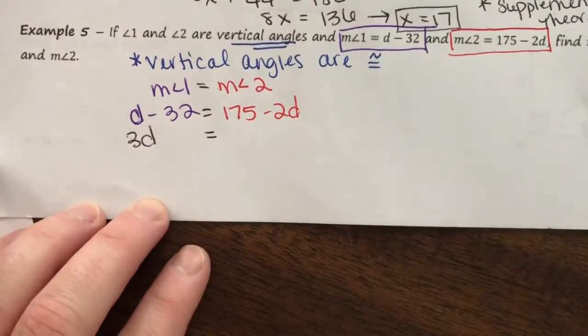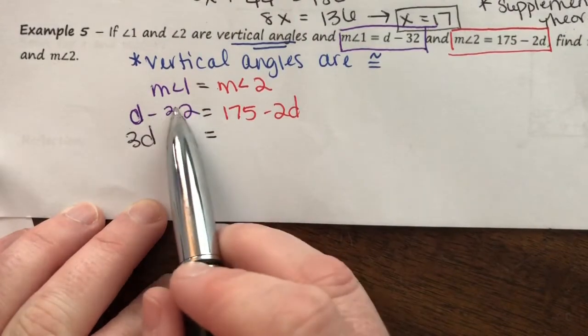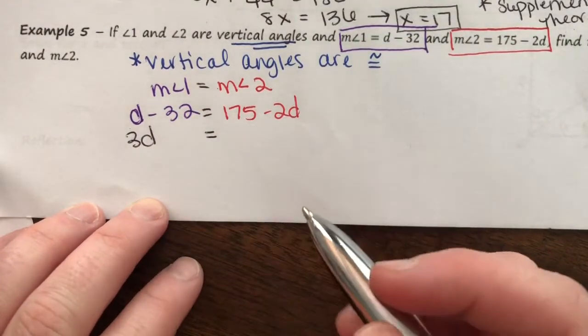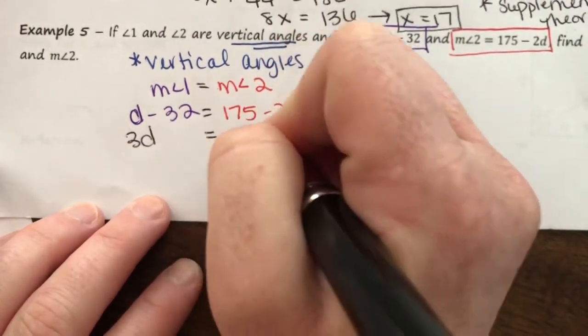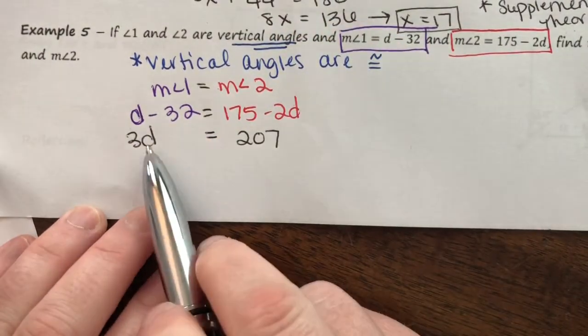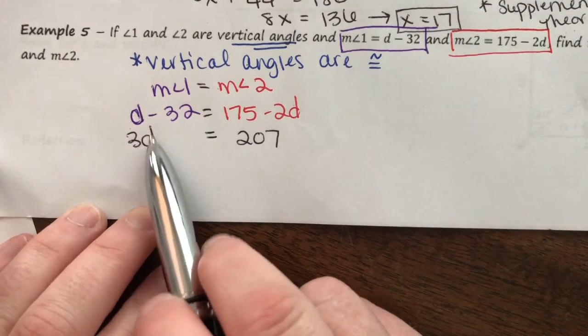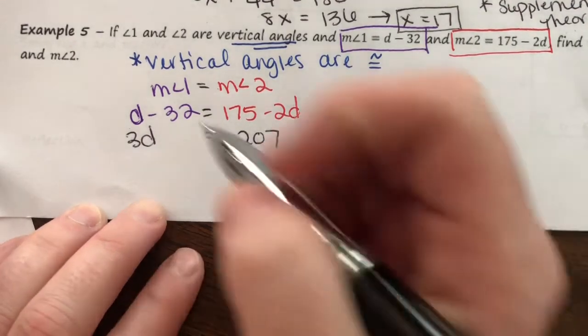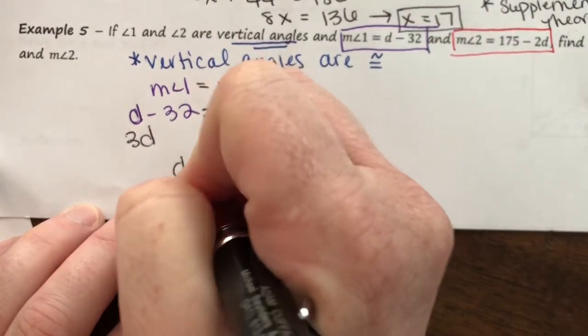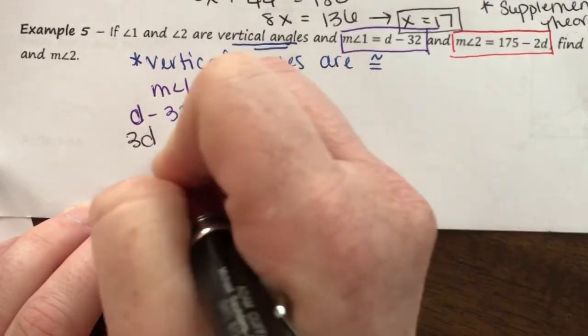And in the same step, I'm going to go ahead and get rid of this minus 32. I'm going to add it to both sides. So 175 plus 32 equals 207. Once I know that this is true, then I know I need to just divide both sides of my equal sign by 3. And once I do that, I get d equals 69.